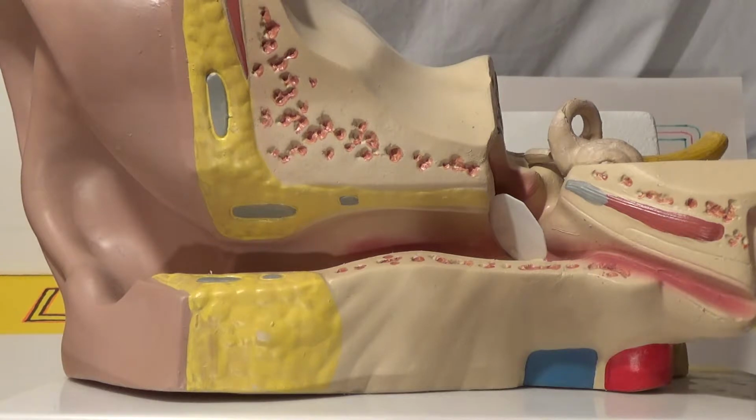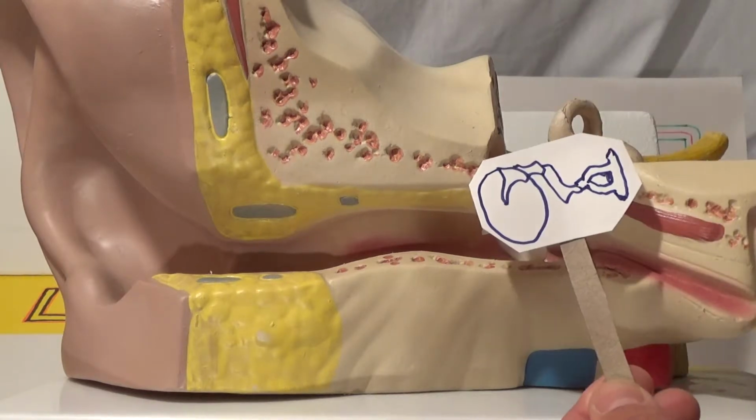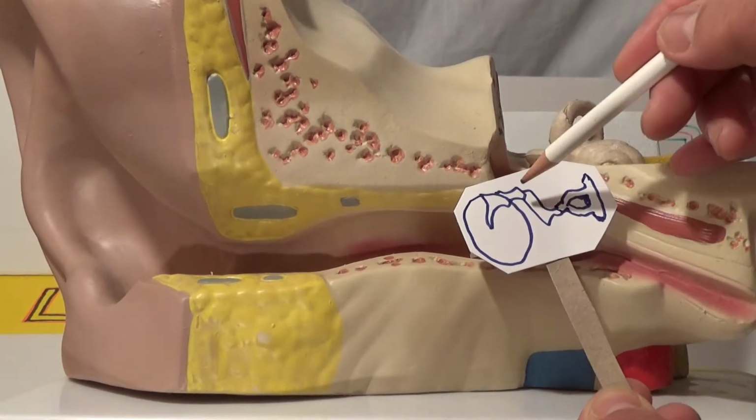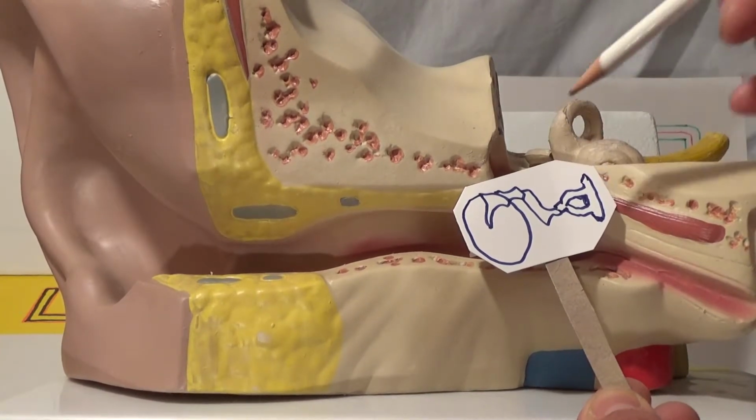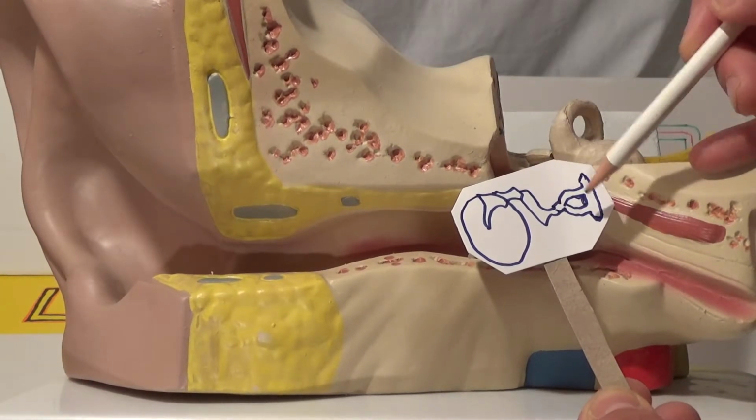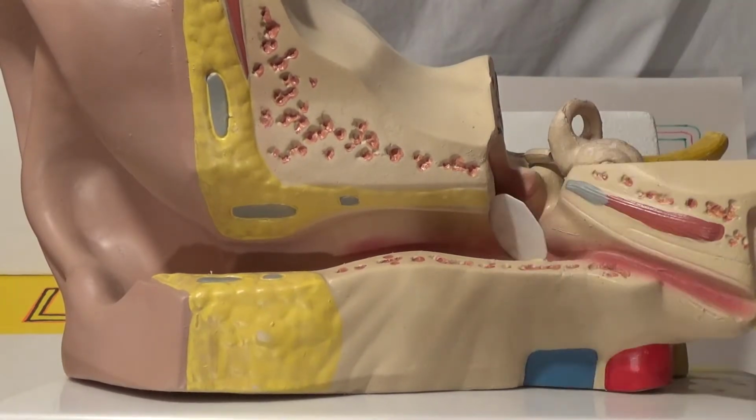If the little bones start to heal together, let's look at the little bones. What if these little joints here start to heal together? Either there's fluid behind the eardrum or you've got a disease called otosclerosis. The bones healing together and they won't vibrate, then you have to have part of them removed.